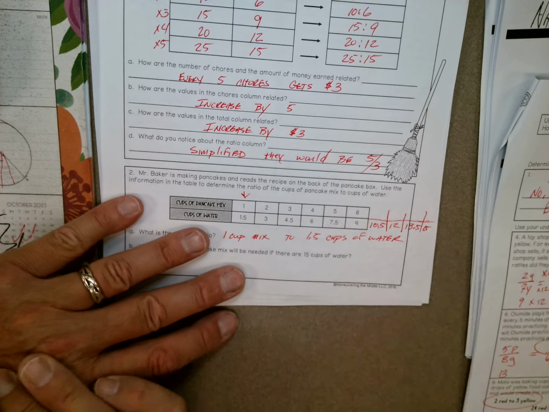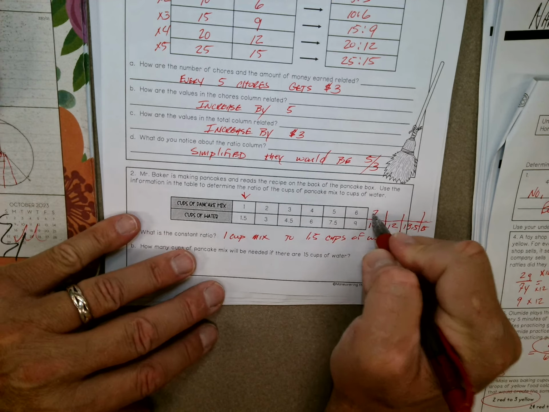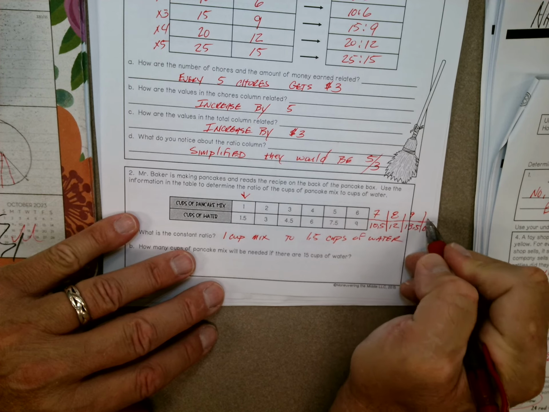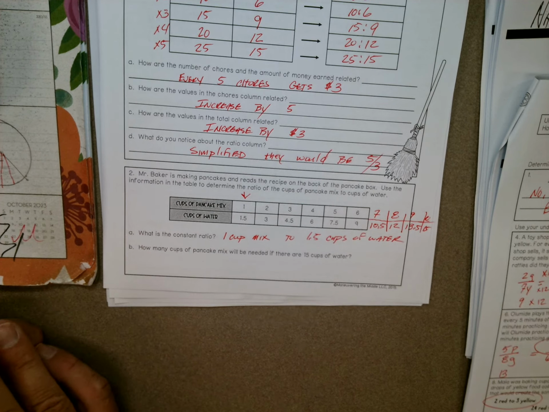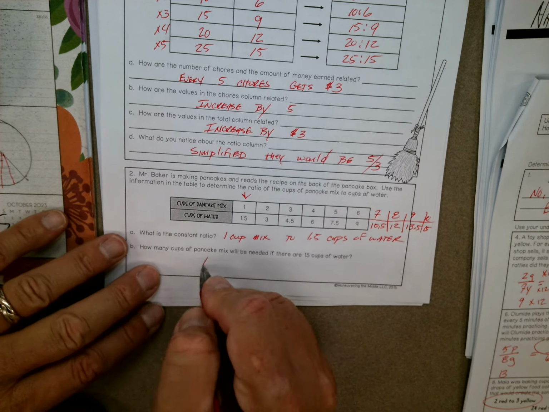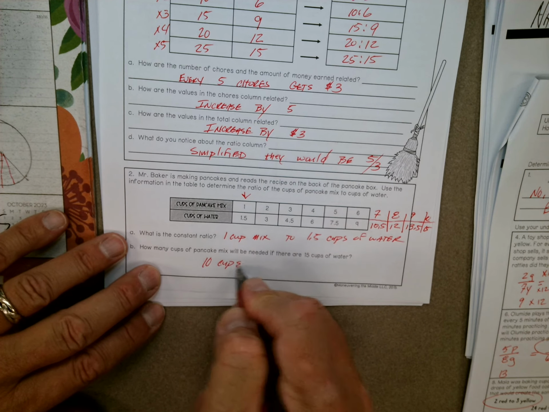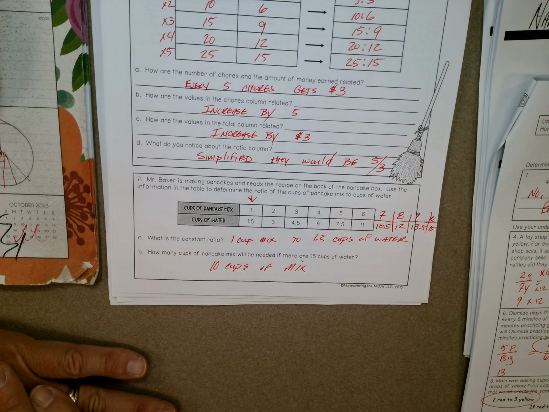So all I'm going to do is take this out a little bit further, and that would be 7, 8, 9, and 10, right? So that's certainly one way to do it. And we'll talk about other ways down the line here. But if you have 15 cups of water, you need 10 cups of mix, right?